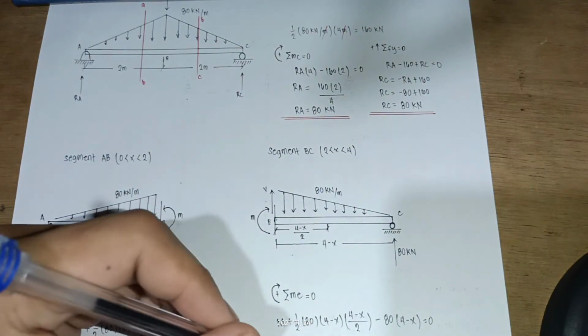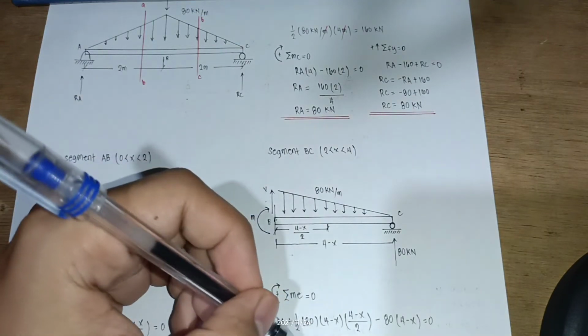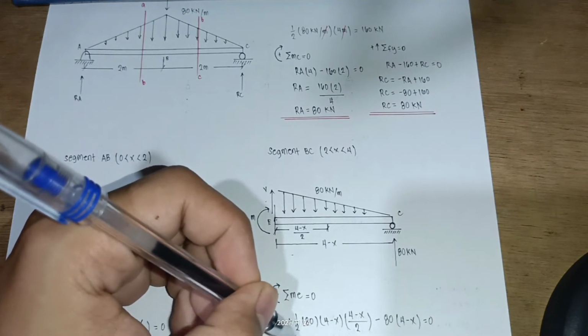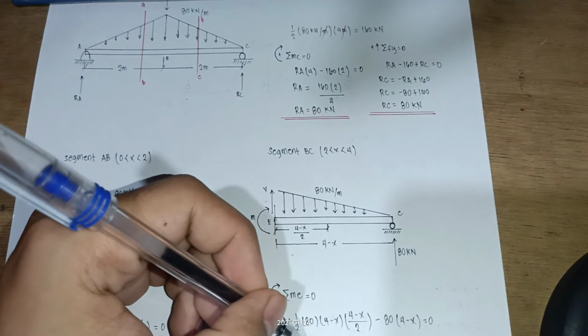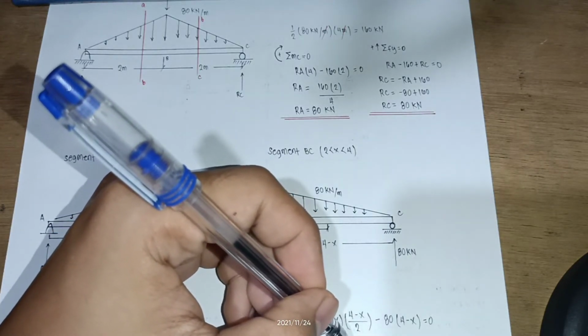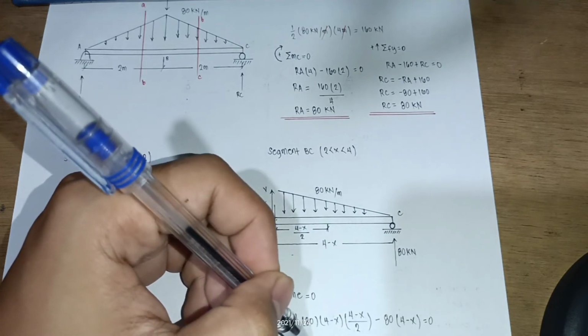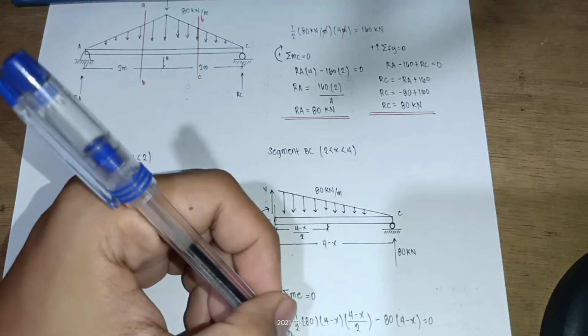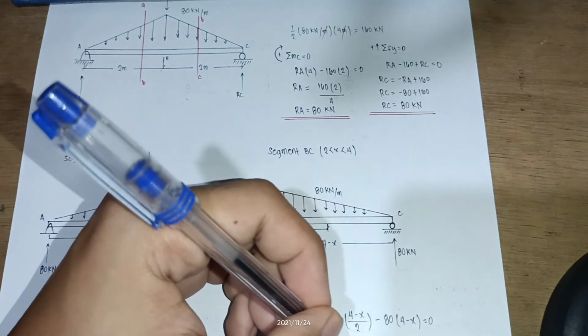Therefore, M is equal to, 1/2 of 80 is negative 40, divided by 2 also, that is negative 20. Then 4 minus x times 4 minus x will be 4 minus x squared, plus 80 times 4 minus x.